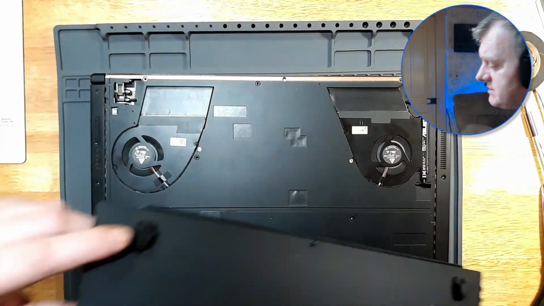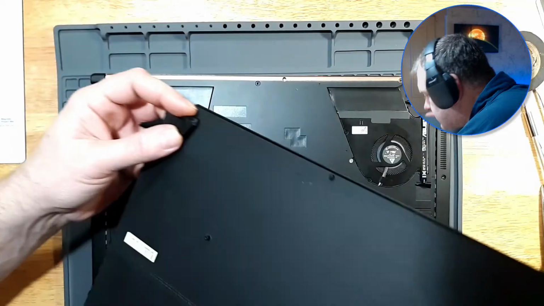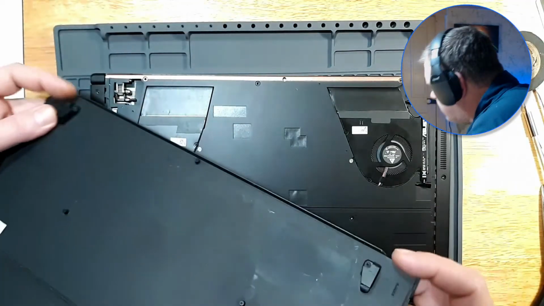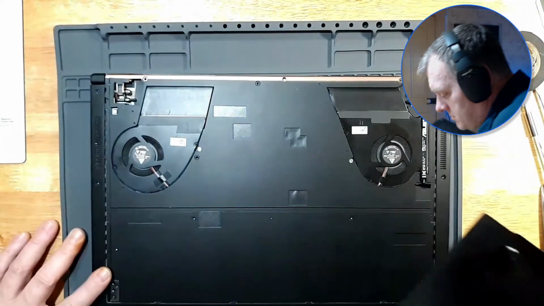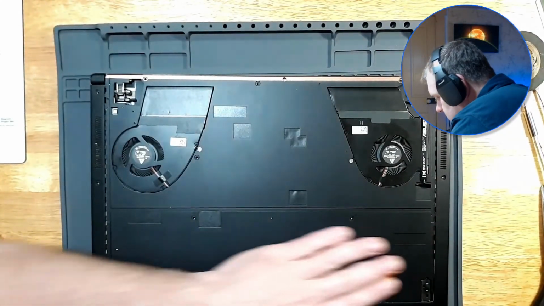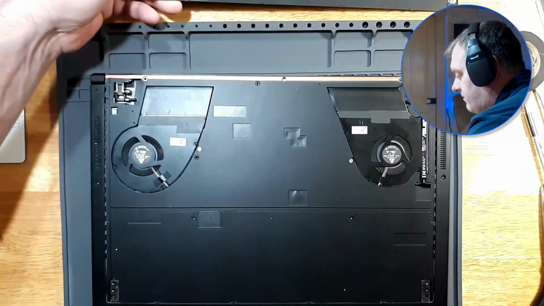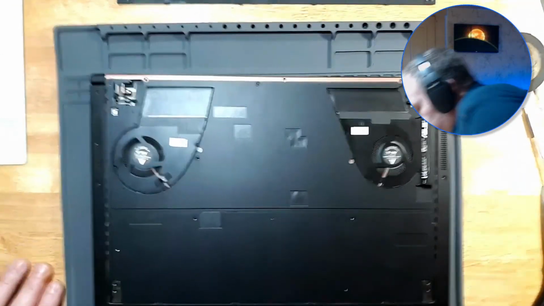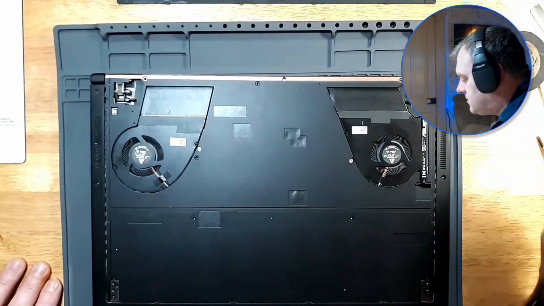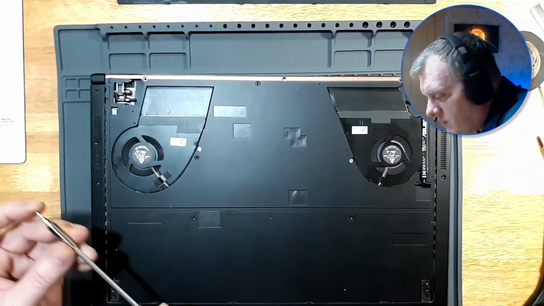So let's see, this has these tabs, these things that slide. This is where the slide thing comes into play. So, anything else I need to do? I need to put the screws back in before I put that on. That's all screws, at least. So, what's wrong with that?